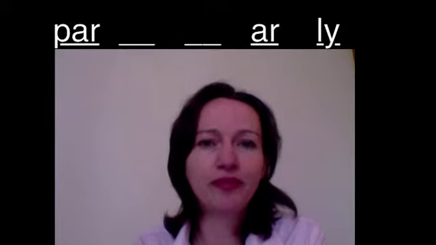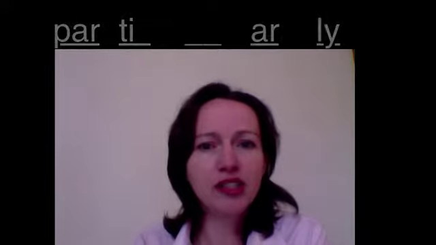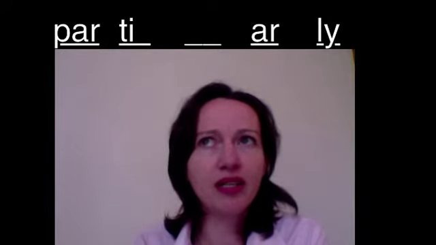P, good. Next syllable. Which consonant can we start it with? Tick, t. Good. Write the letter T. And then what's the vowel? I. Does this match what I've written? Tick, tick, no. So fill in the missing letters.